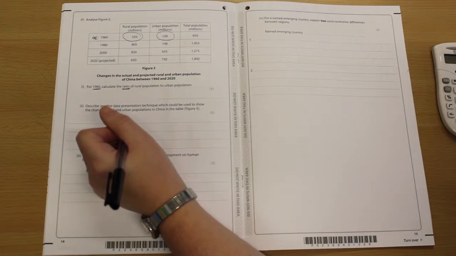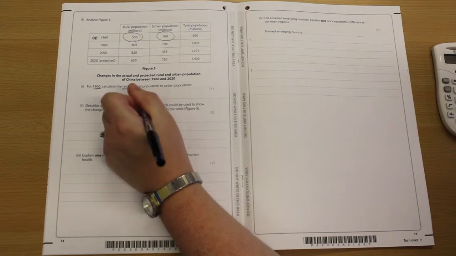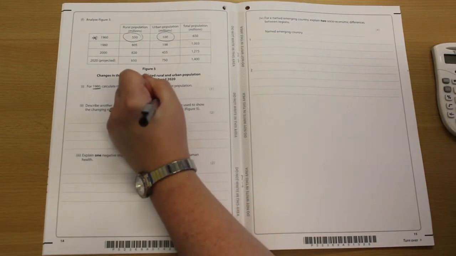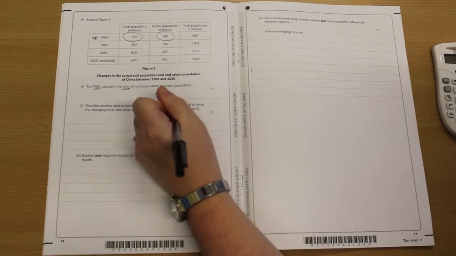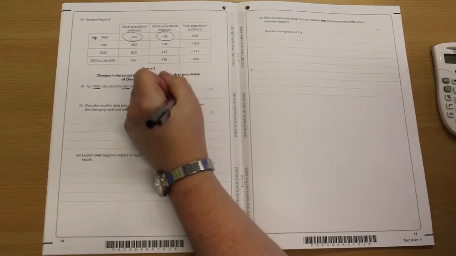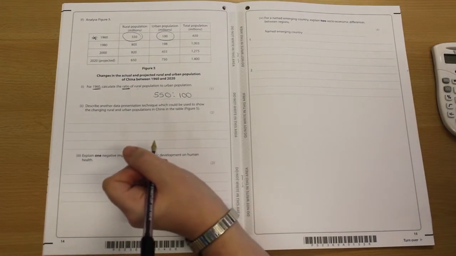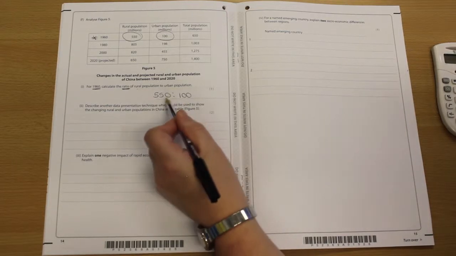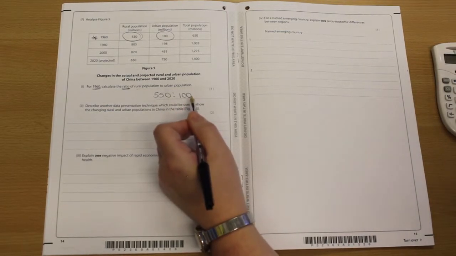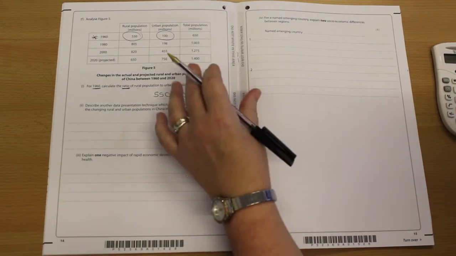I don't know what people do with this, to be honest, because this is so simple. Ratio, rural population. What was the rural population? It was 550 millions. Dot, dot, ratio. What was the urban population? It was 100. Okay? Now, there are different ways of showing that ratio. You could faff around with the millions and zeros. You could simplify it to 55 to 10. To be honest, I think it's a waste of time. Just get the answer written, get it correct, and move on.